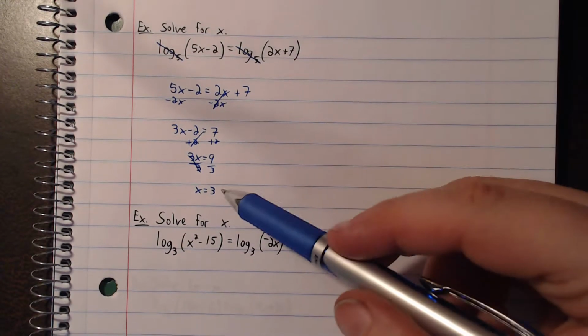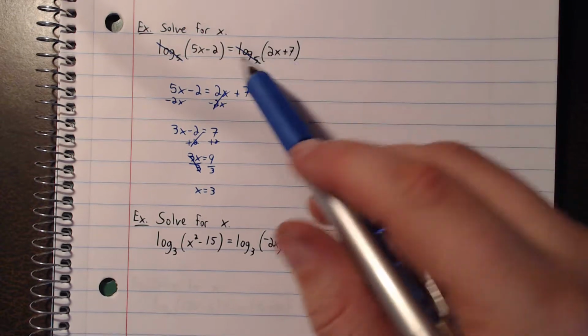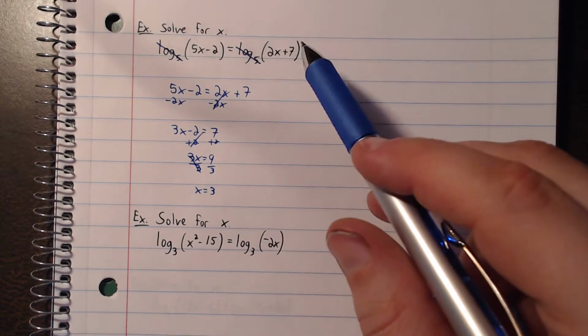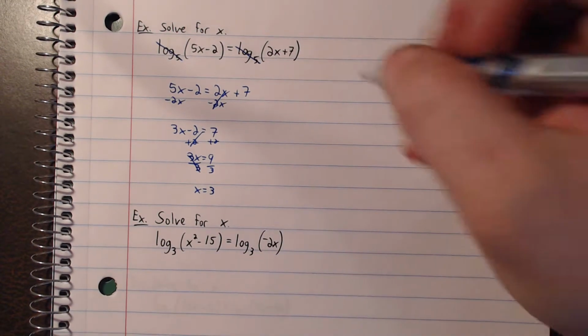Now, that's a positive number, true, but the question is, if we plug it in, first of all, is it equal? Do we get the same value out? And second of all, are both of those numbers positive? So we need to check.